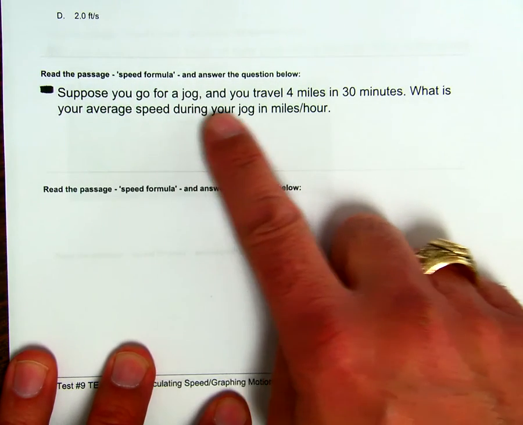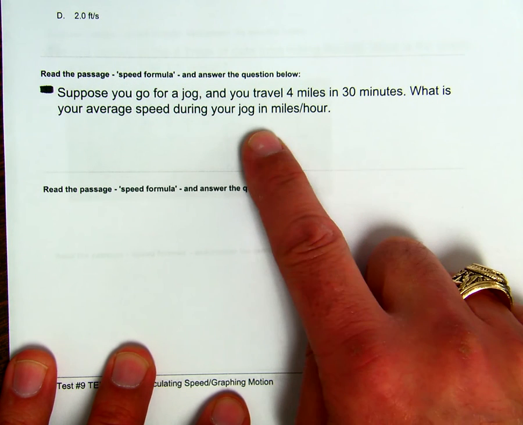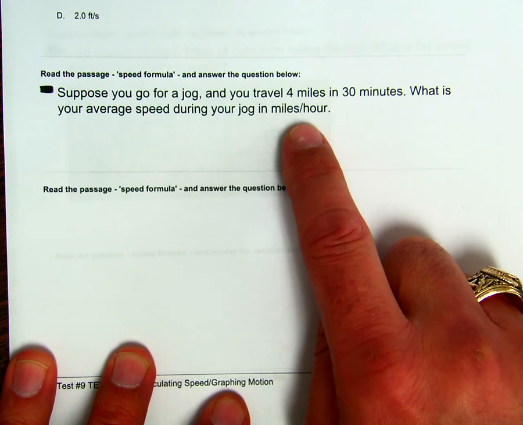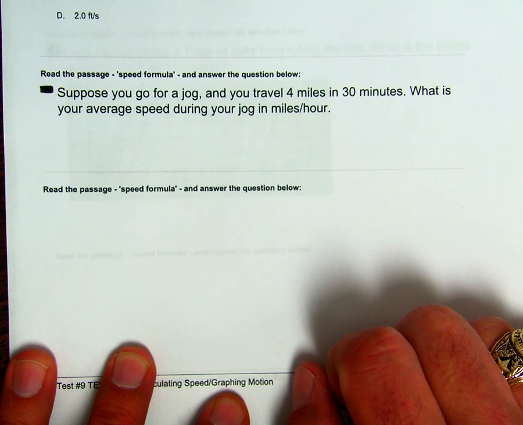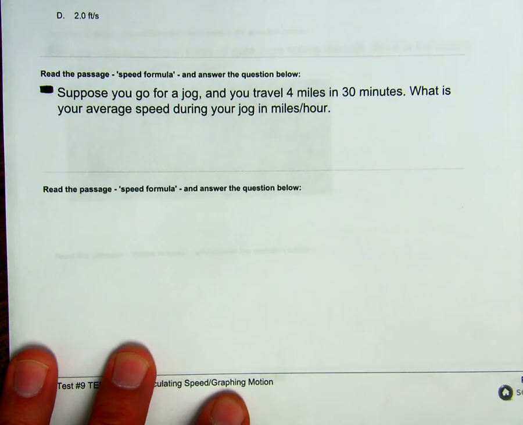Suppose you go for a jog and you travel 4 miles in 30 minutes. What is your average speed doing your jog in miles per hour? Again, don't forget the speed formula. It's distance divided by time. So go ahead and calculate your answer based on your distance and your time provided.